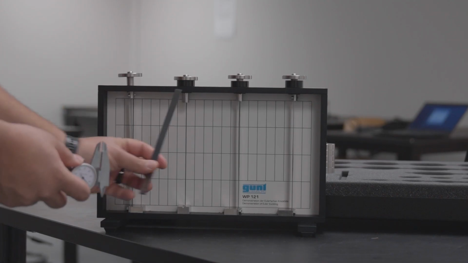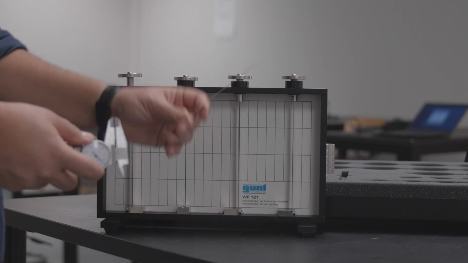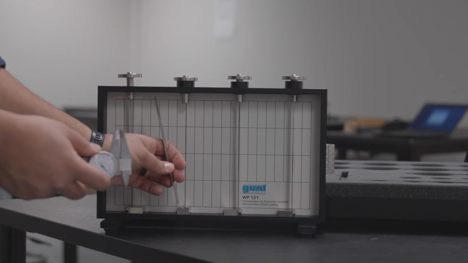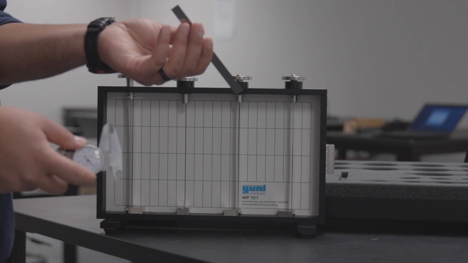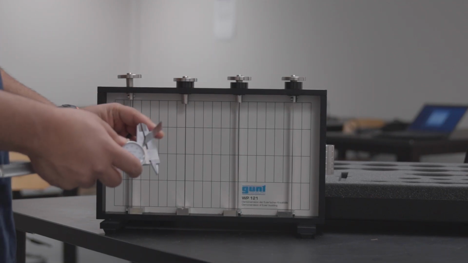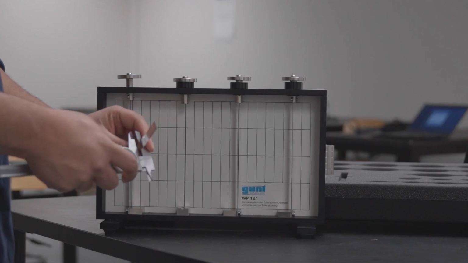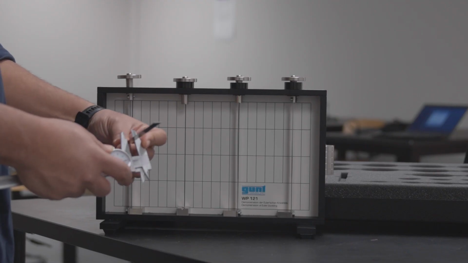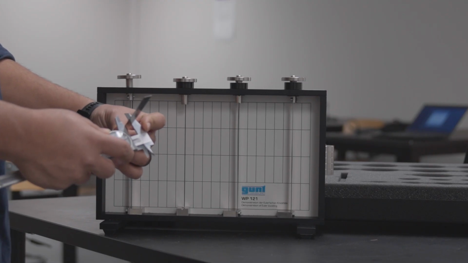So you're going to use the second column, which is the pin-pin support. The reason we use the pin-pin support is because we can easily remove it without opening any screws. You make the thickness measurement and the width measurement, essentially.